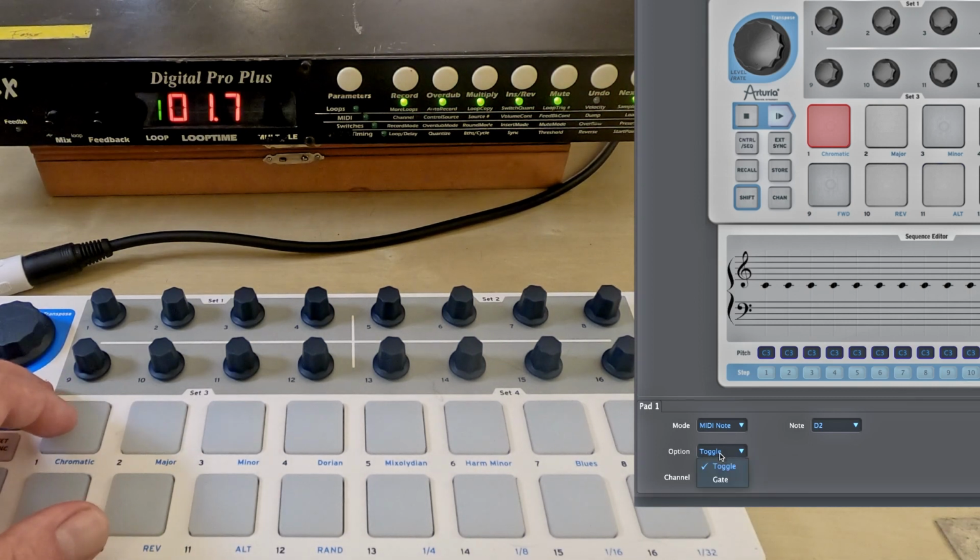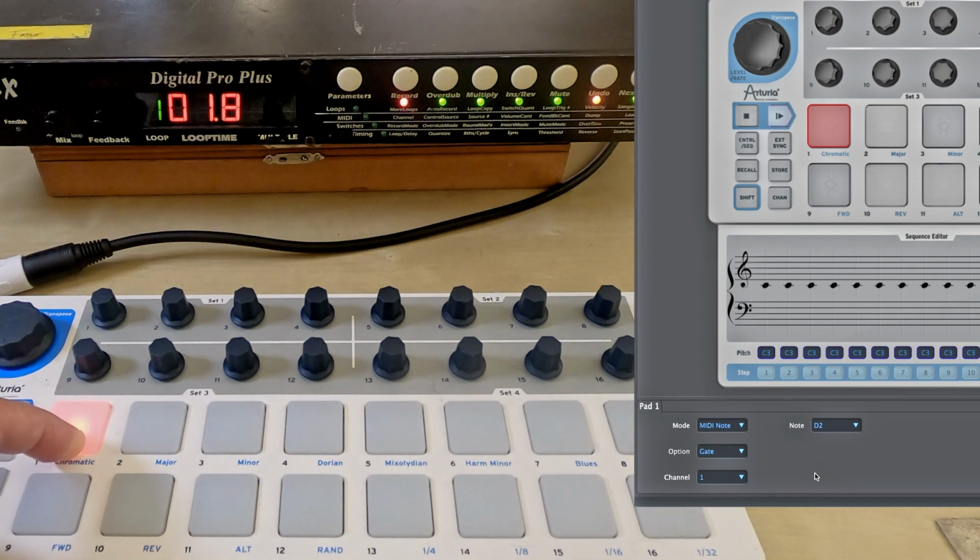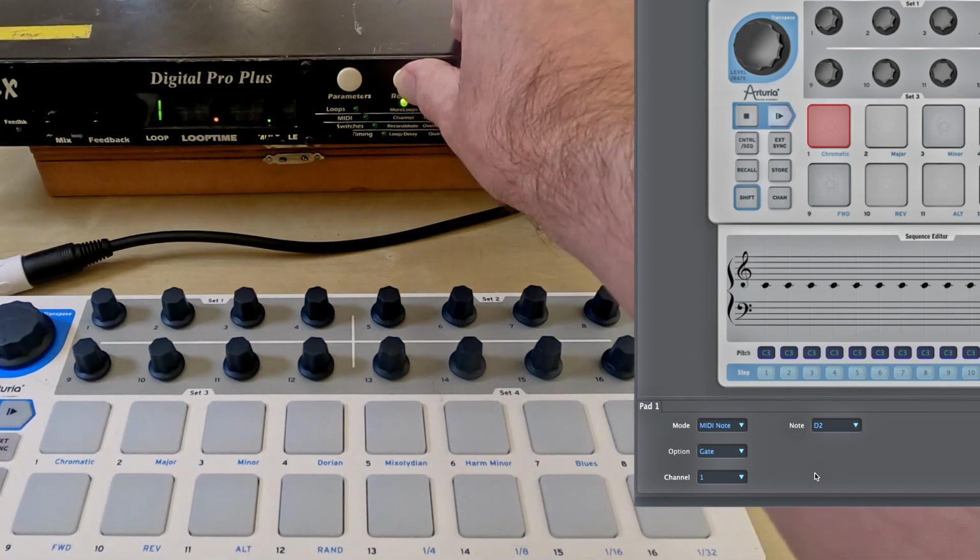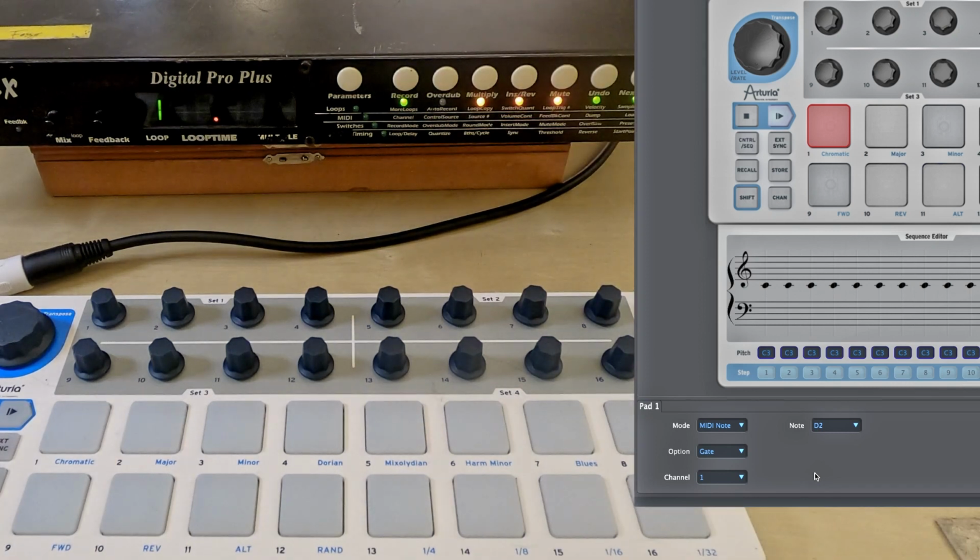If we go back to gate mode, so again, that's giving us momentary behavior, so it is responding to how long the button's held down for. But typically in my experience, holding down the record function is going to give you a reset, like I get with the Behringer FCB1010. So I'm not sure what's going on there.